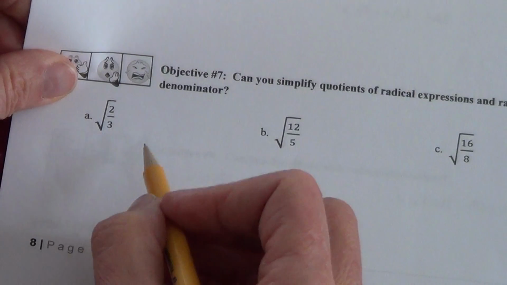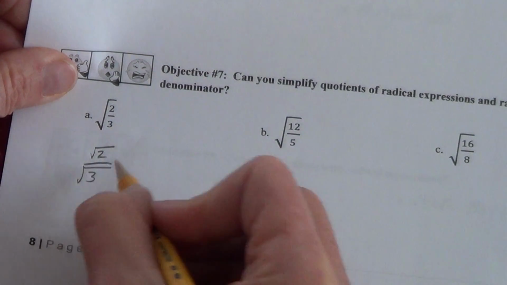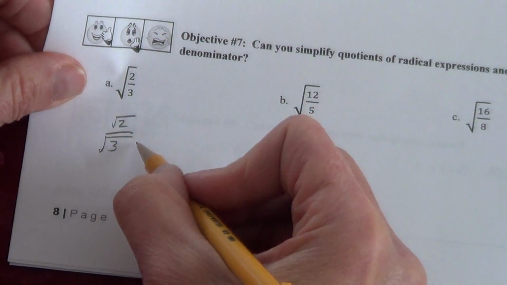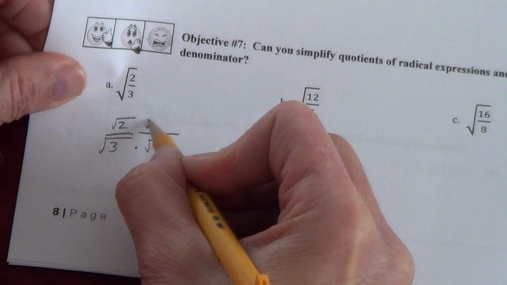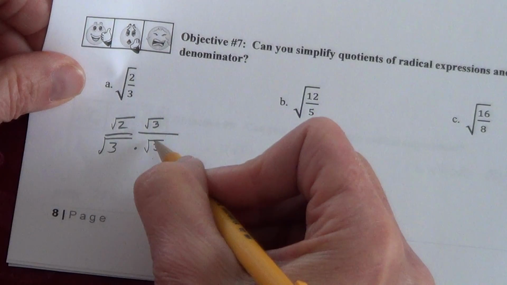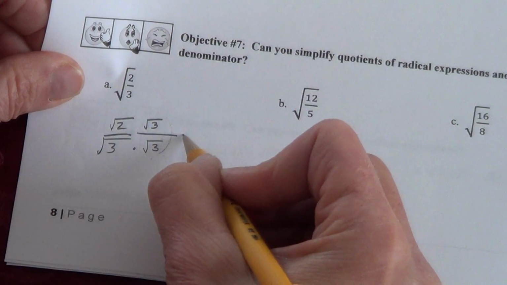Simplify quotients. We can't do anything with this. It's a problem. We can't have a radical on the bottom. The only way to get rid of that radical is if we have a prisoner of the same amount. If we multiply a fraction by the same thing top and bottom, then it's equal to 1 and we haven't changed its value.